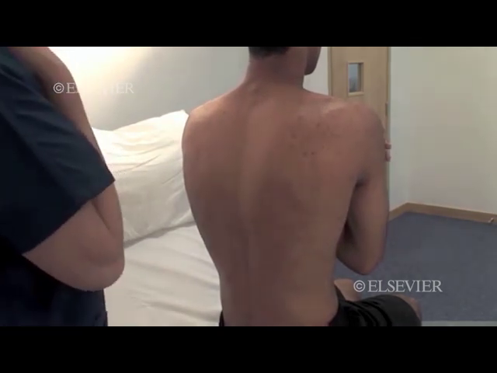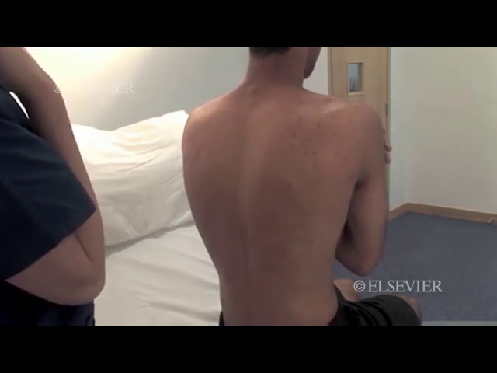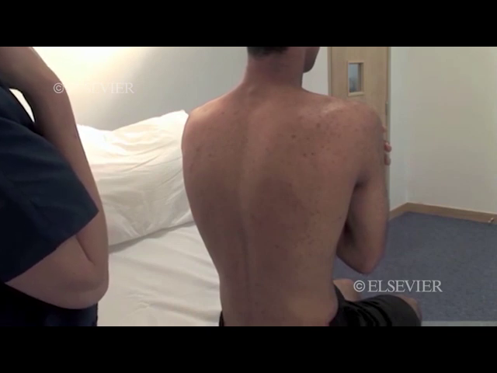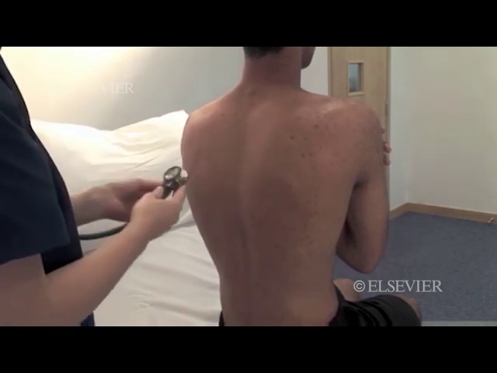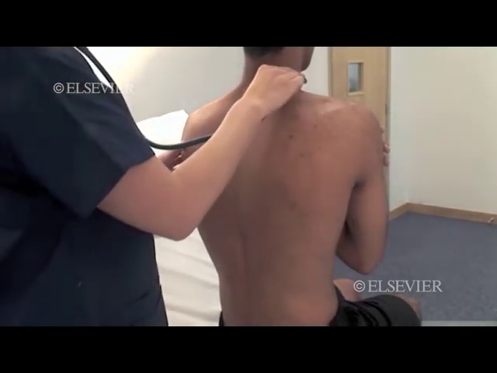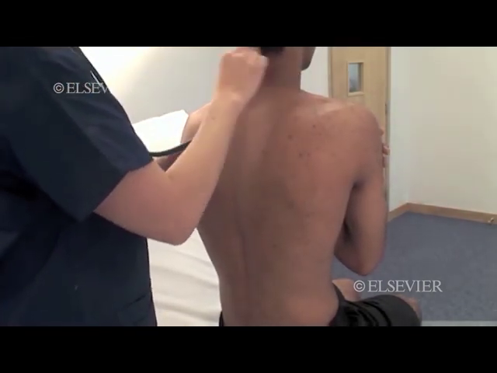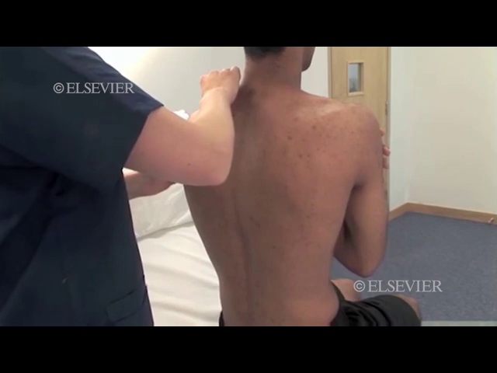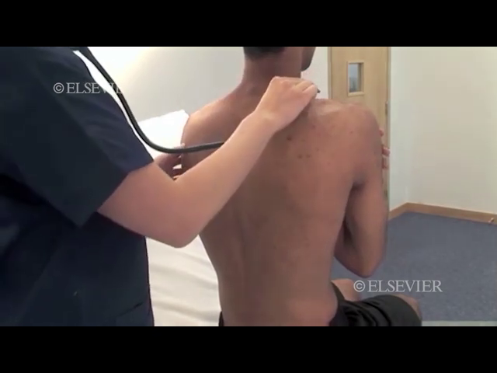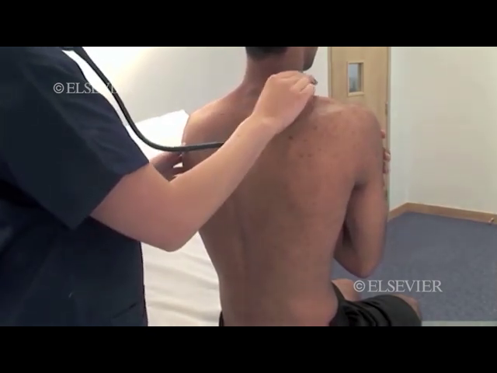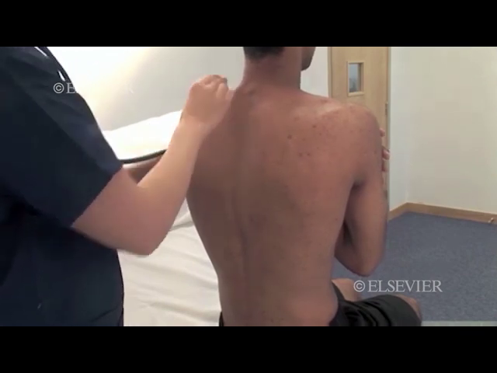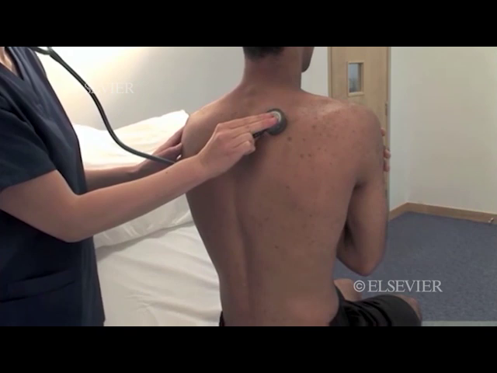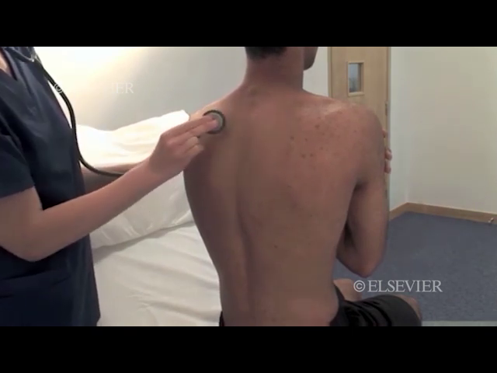Each time I put my stethoscope on your chest, please could you say 111? Remember, increased vocal resonance indicates abnormally good sound transmission through consolidated or scarred lung.